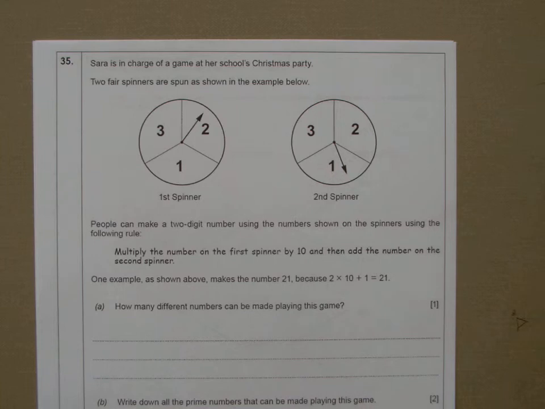So it says here, Sarah is in charge of a game at her school's Christmas party, and we've got 2 fair spinners that are spun, as shown in the example below. People can make a 2-digit number using the numbers shown on the spinners using the following rule: multiply the number on the first spinner by 10, and then add the number on the second spinner.